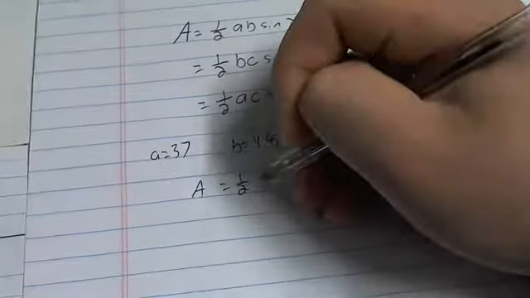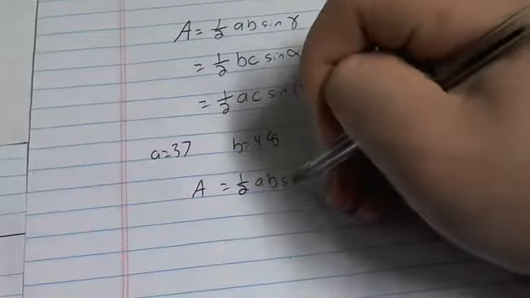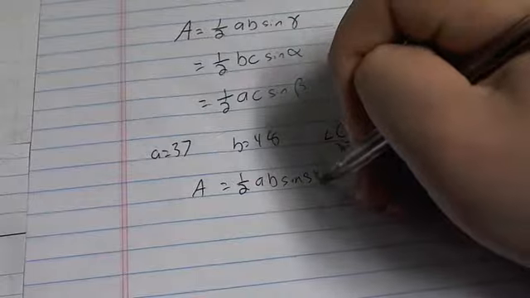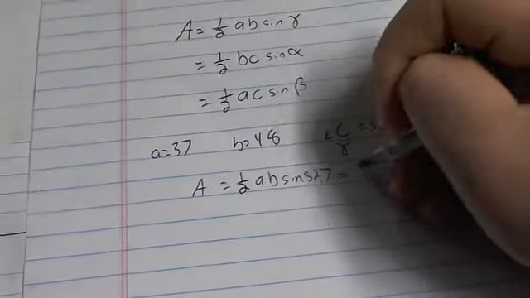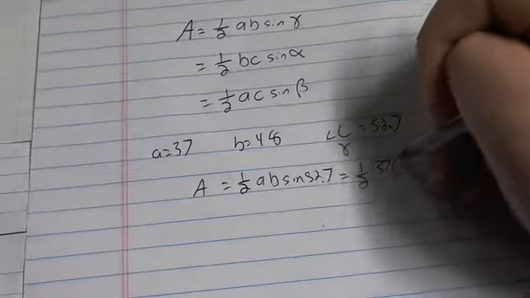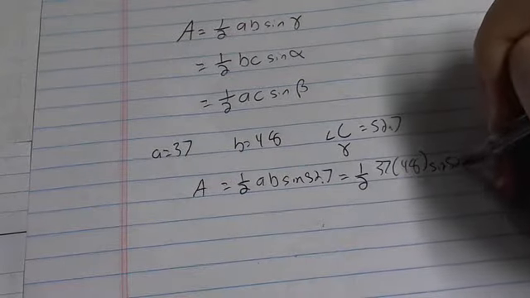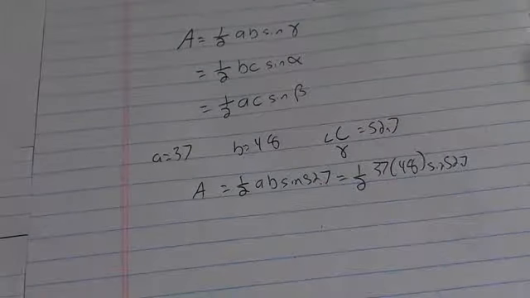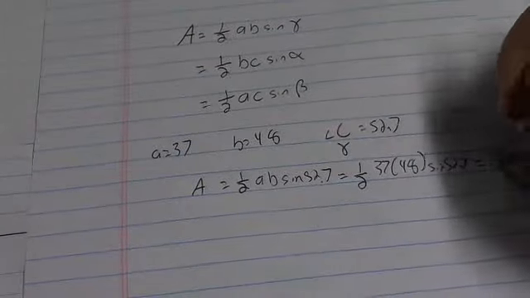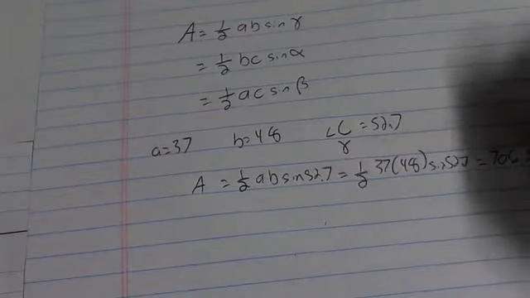Area will be 1/2 A times B times sine of 52.7, so 1/2 times 37 times 48 times sine of 52.7, and that is 706.4.